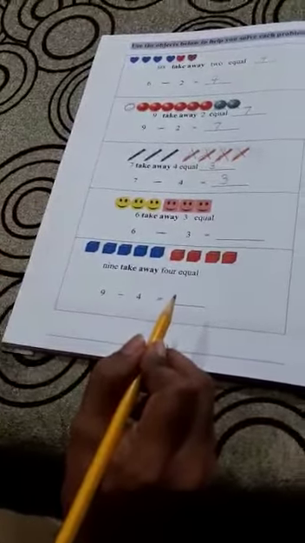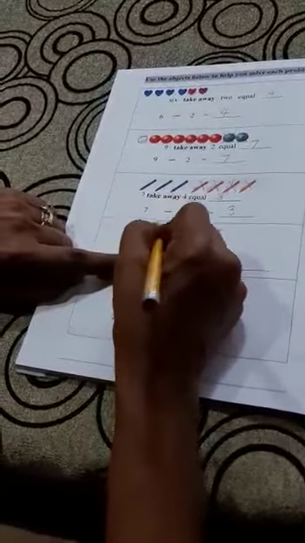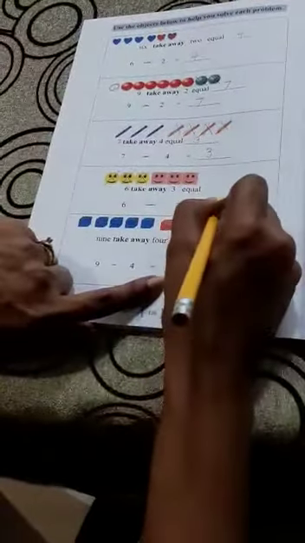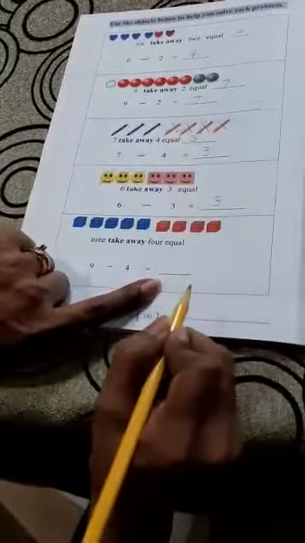So I have 6: 1, 2, 3, 4, 5, 6. I am going to take away 3, or cross out 3. So I'm going to cross out 1, 2, 3. What I am left with is my answer. 6 take away 3 equals 1, 2, 3. And my answer is 3.